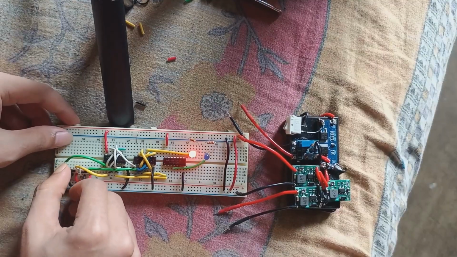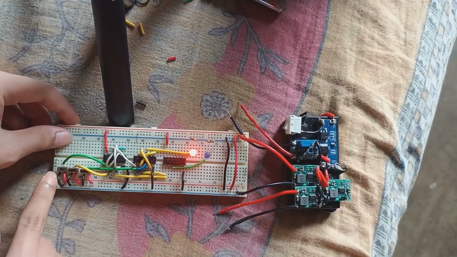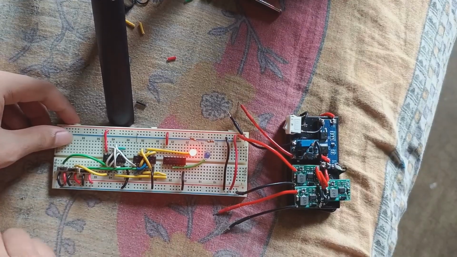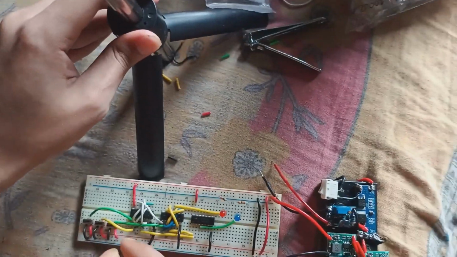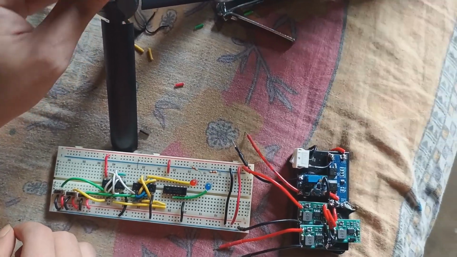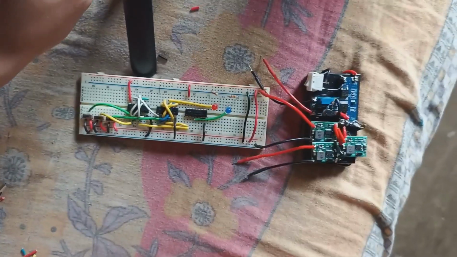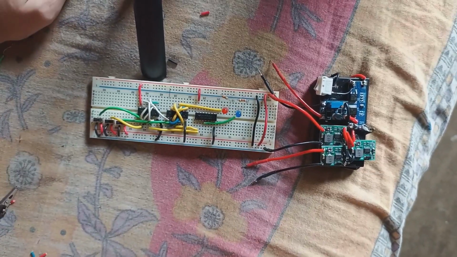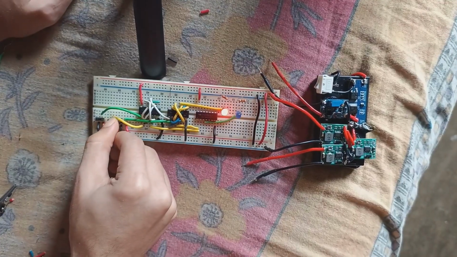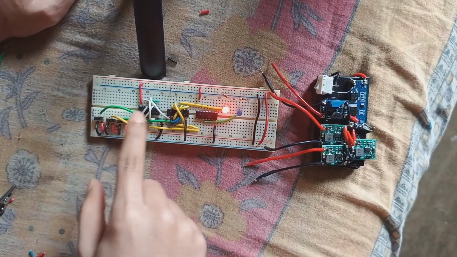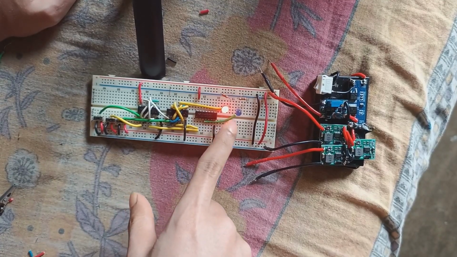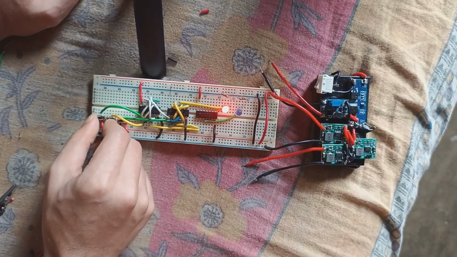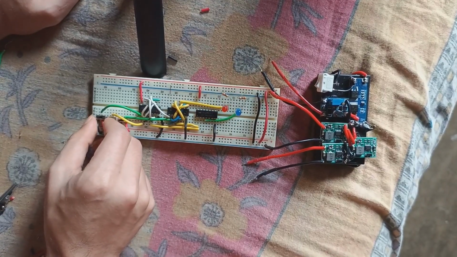Let's turn it on. For variable A 1 and the rest 0, it is giving the right output. My stand is weak, sorry for the interruption again. For B variable 1 and the rest 0, it gives the same desired output: sum 1, carry 0. Okay, good. And let's turn it off.